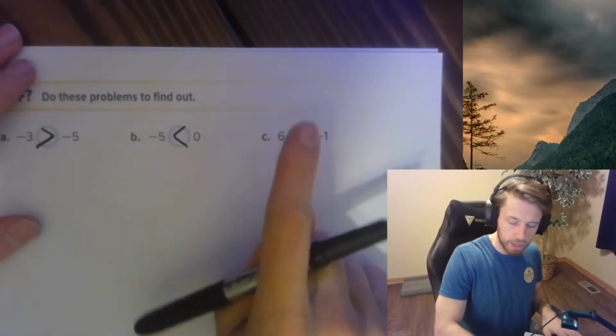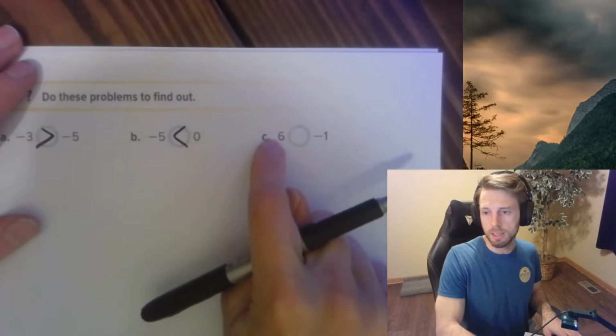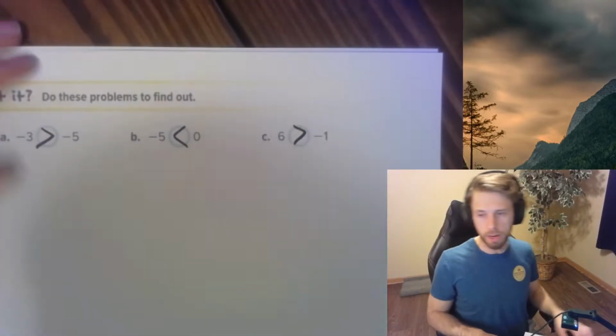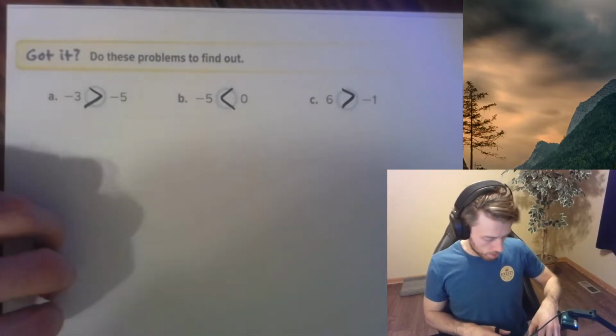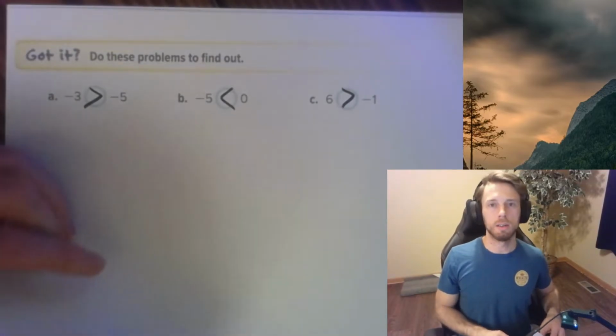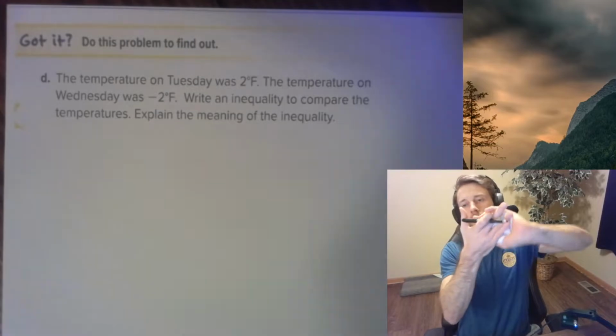And then finally down here in the end, we got 6 and negative 1. Obviously, the 6 is bigger. 6 is going to be greater than negative 1. And there's your answers to those three problems. Hope you did okay. If you didn't, please find me in our Zoom, ask me some questions.